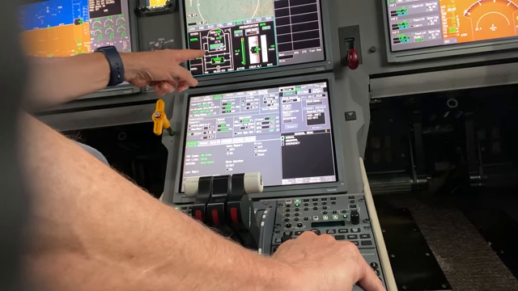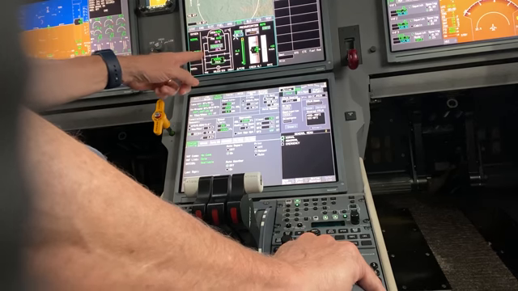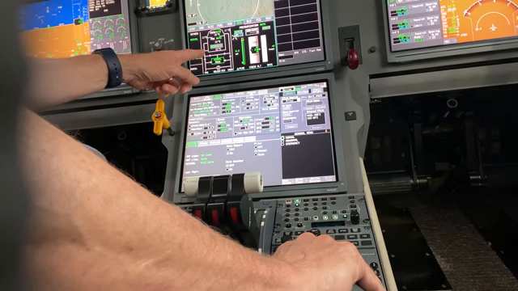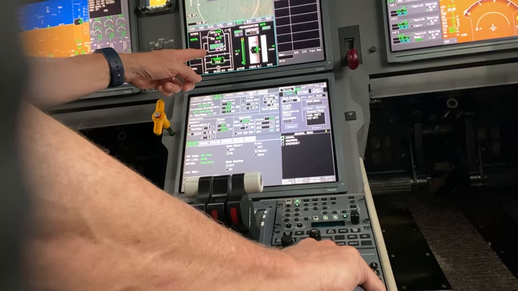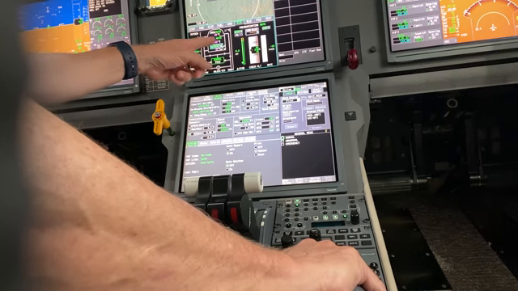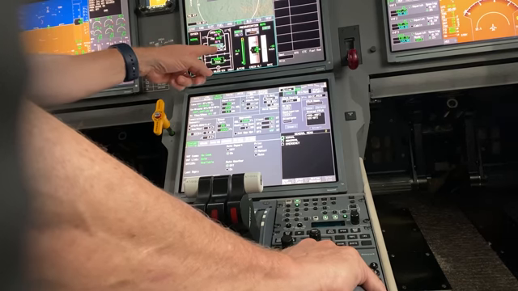Now, it's been a while since I pushed the cabin master button, and it did work. But if it was too early, you would get dashes here for the cabin target temperature.